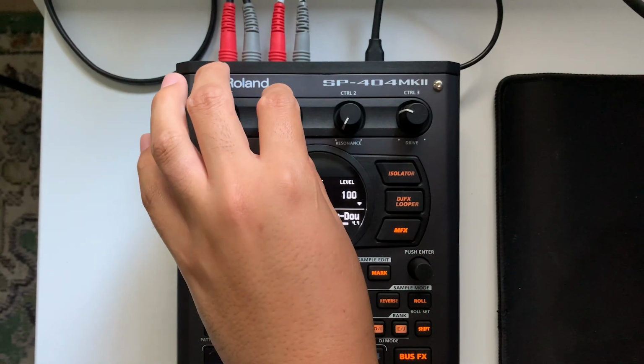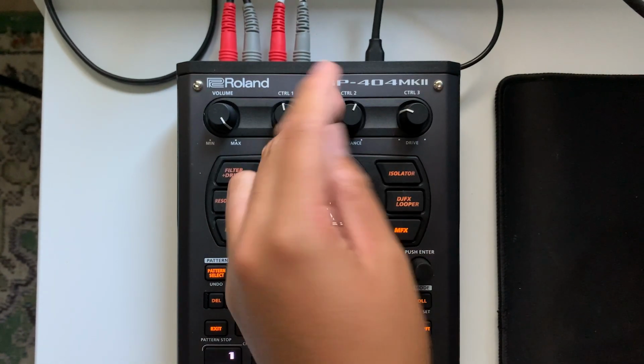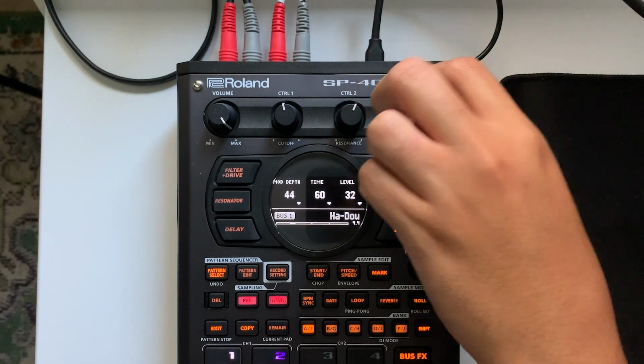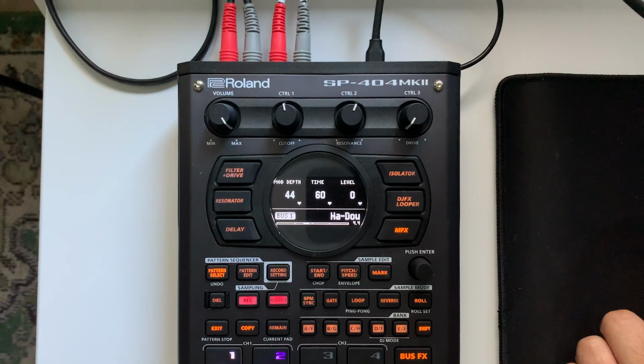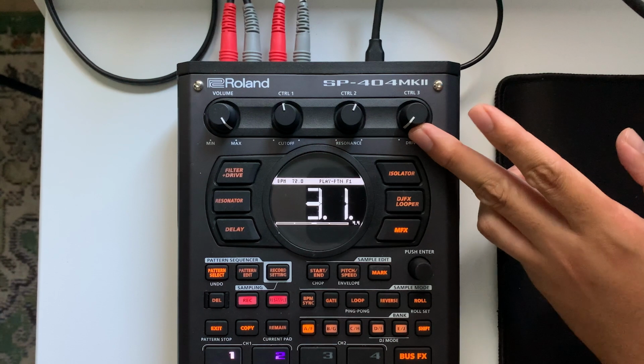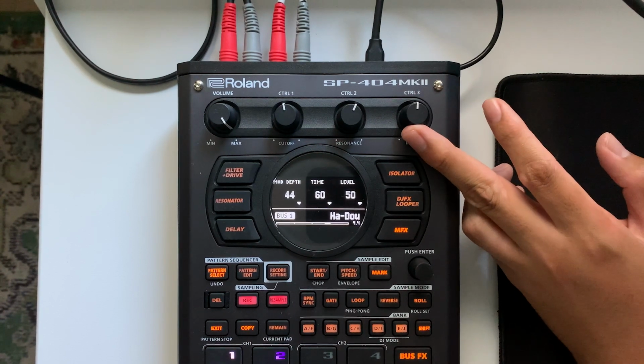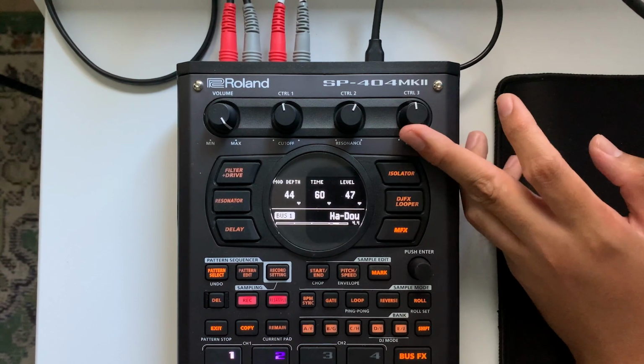Then you have level, which adjusts the volume of the effect. If I have it set to 100, but if I go down to 0, it's like it's not even on. So you can mess with the level as far as how much you want it mixed in there with whatever you're running through it.